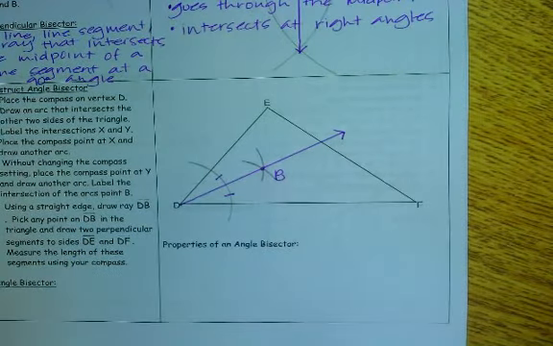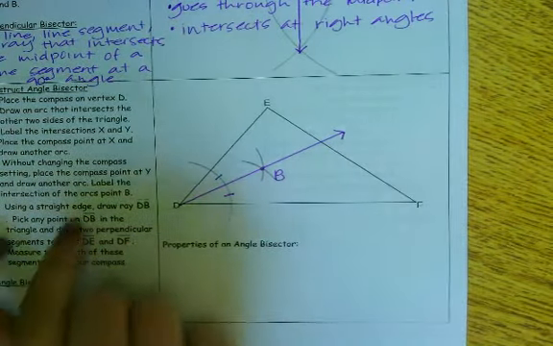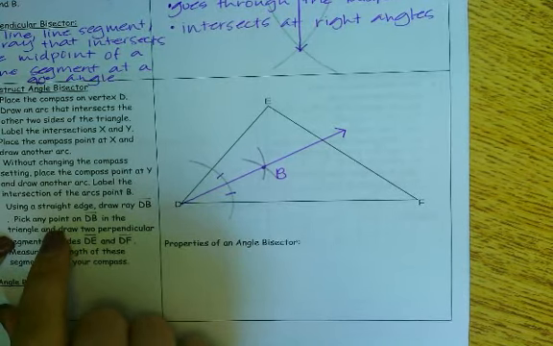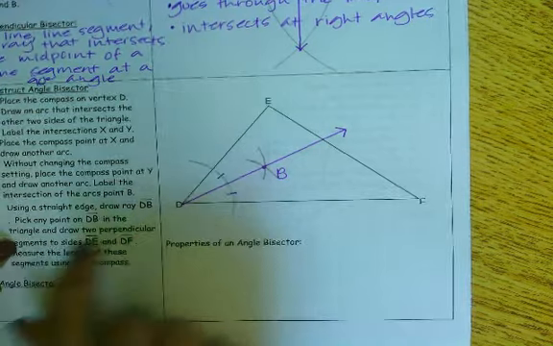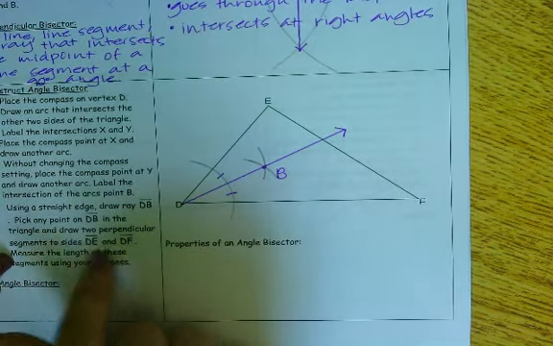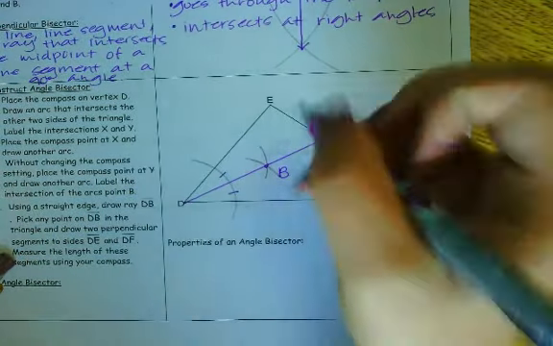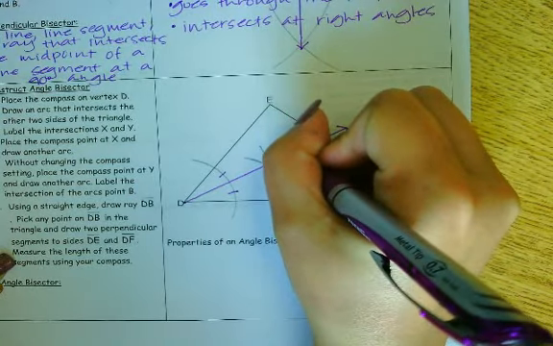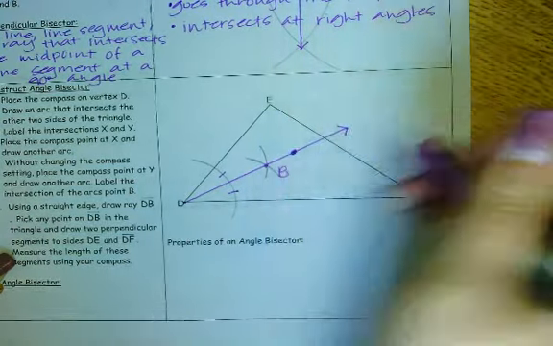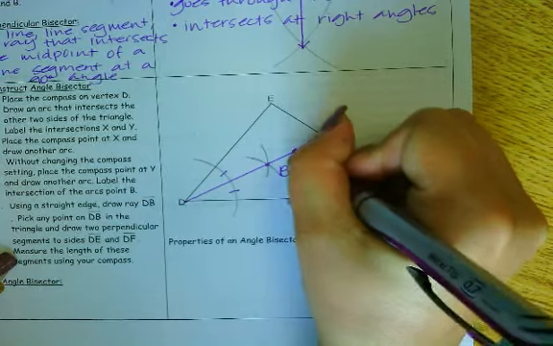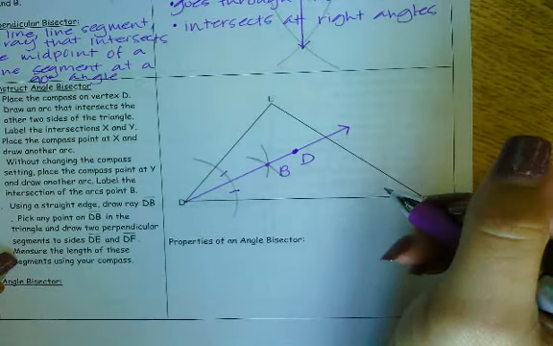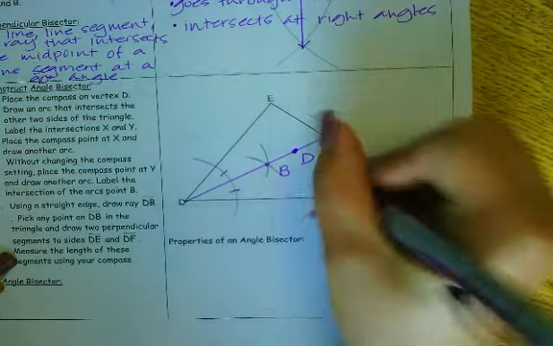Okay? Now it says, pick any point on DB in the triangle and draw two perpendicular segments to sides DE and DF. Okay, so let's pick a point. I'm going to pick this point. You don't have to pick this one. Just draw a point anywhere on your bisector and label it. Oh, we can label it something else.